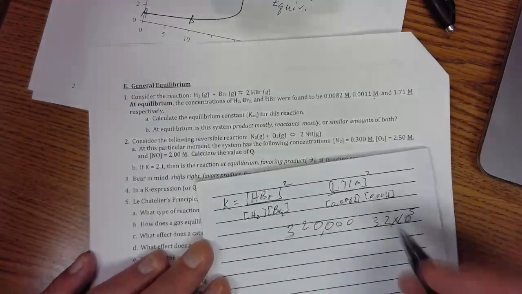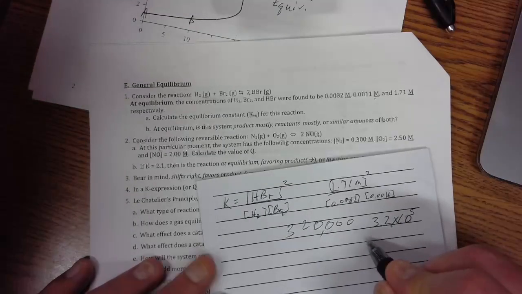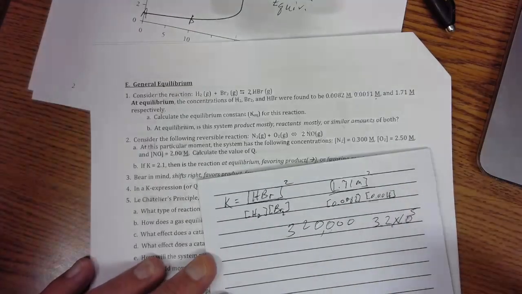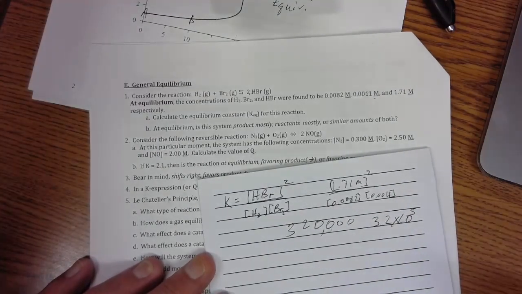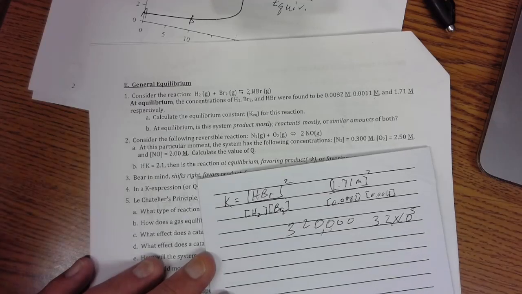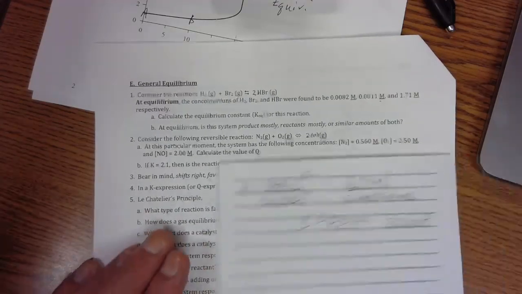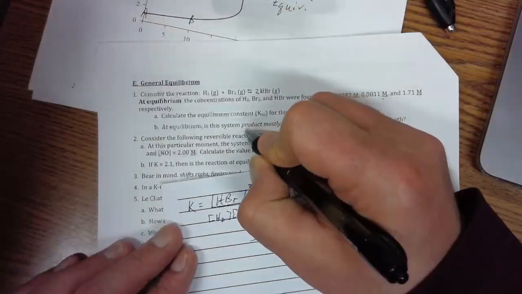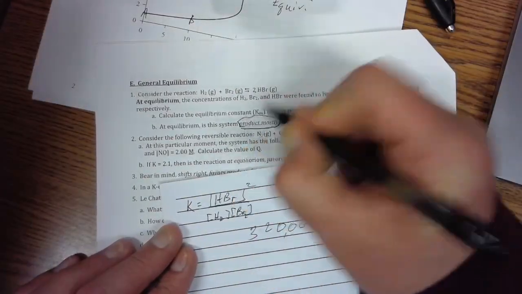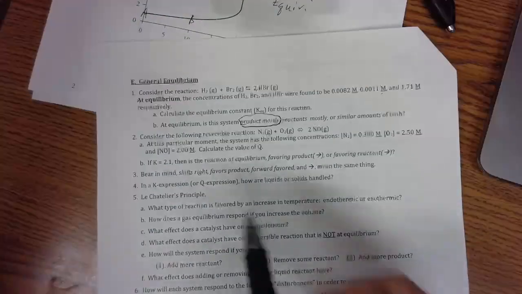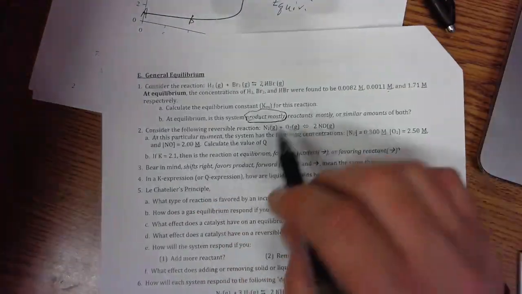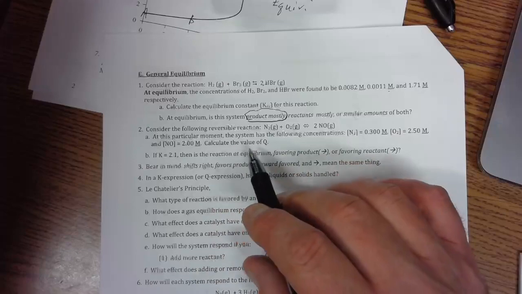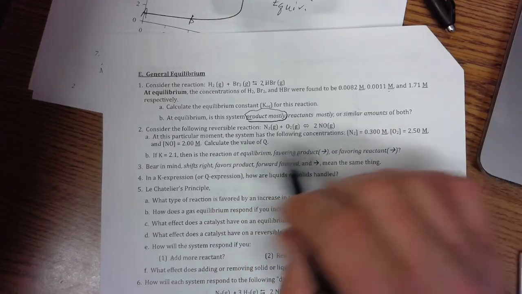Well, this is very big, so the products are greatly favored over the reactants at equilibrium. So there we go, mostly products. Consider the following reversible reaction. At the particular moment the system has the following concentrations, calculate the Q of the reaction.